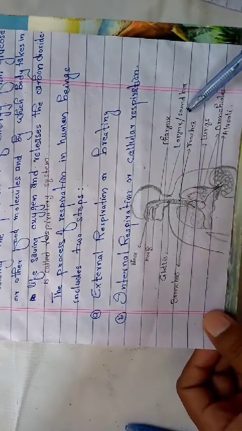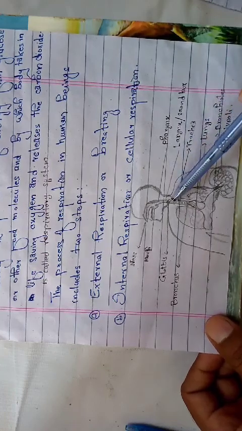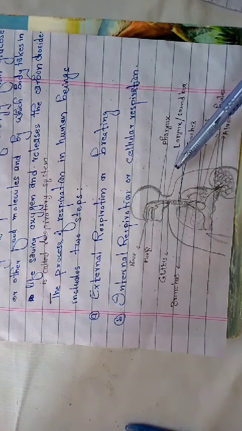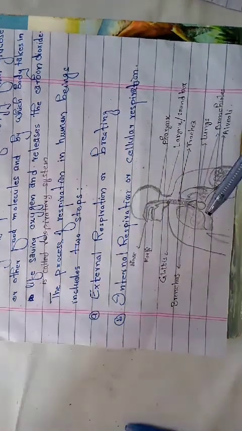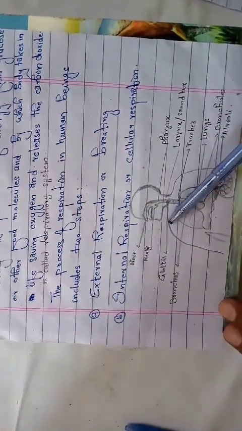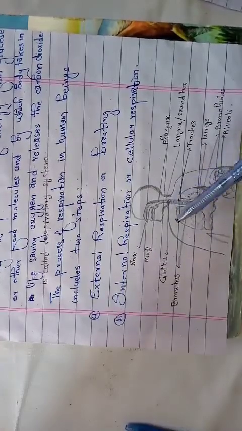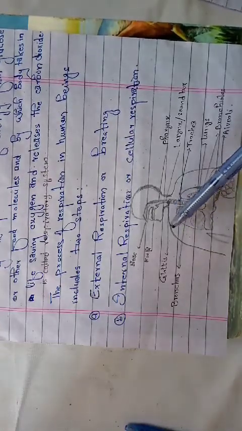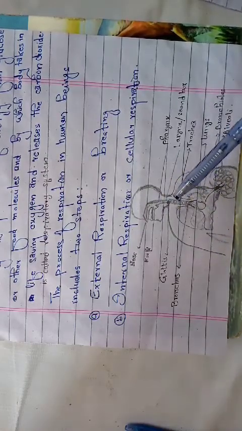Further, after this pharynx there is the larynx, which you can also call the sound box. It is located in the neck, and it contains the vocal cords, which are sound producing organs. Further, after this, the glottis exists here, covered by the epiglottis. This epiglottis closes the glottis during swallowing, thus stopping the food from entering into the trachea.